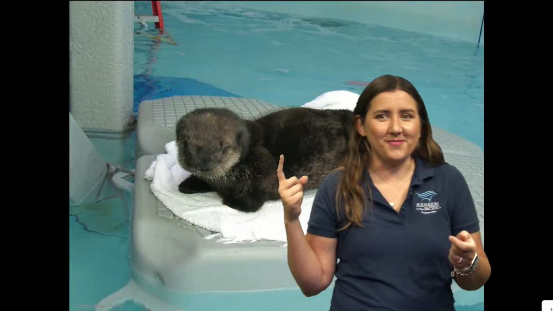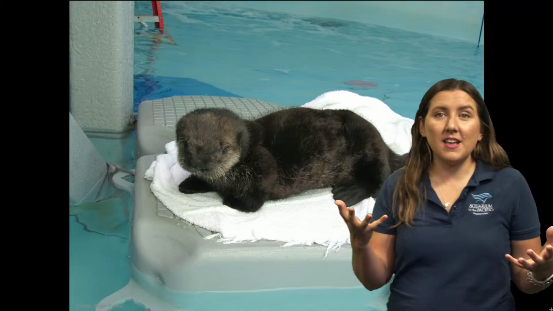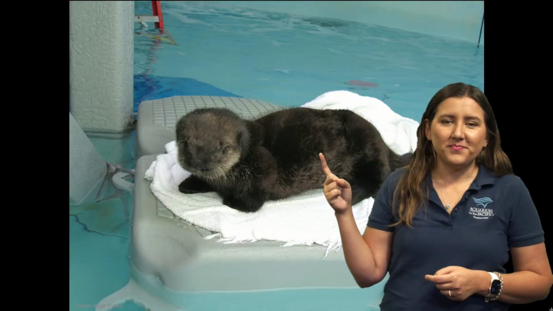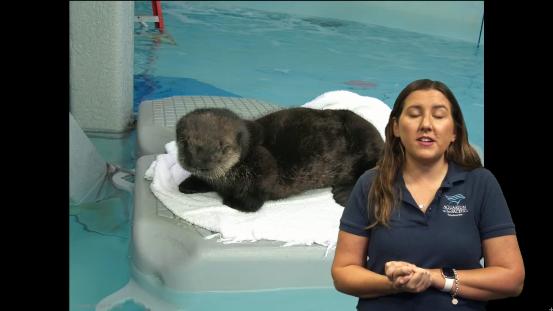We do have some sea otters that are on exhibit for everyone to see, and all of those have been deemed non-releasable, meaning that they're going to be in a zoo or aquarium to be an ambassador for their species, to teach people about sea otters and how to protect sea otters and protect our oceans. But we do have little pups that are behind the scenes with their adoptive moms, with their surrogate moms.